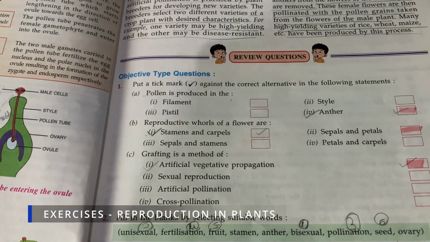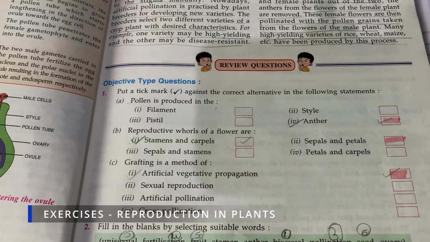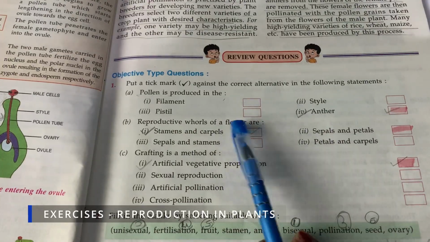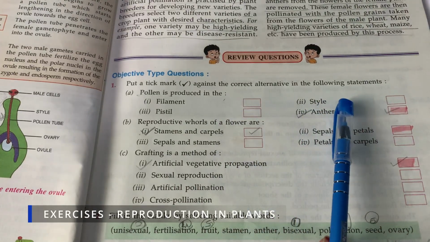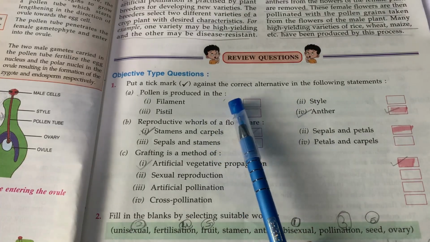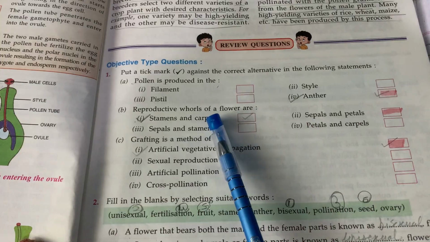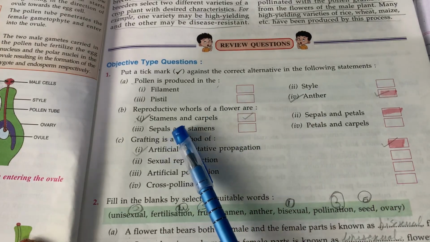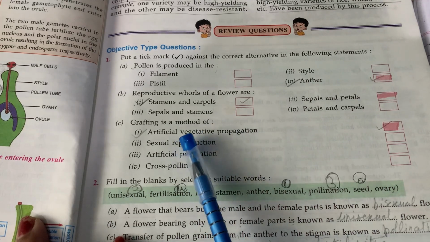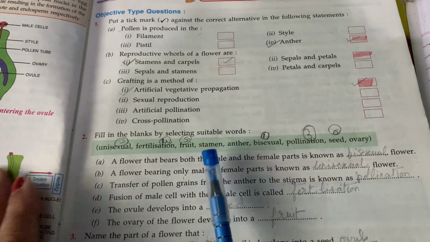Today I am taking the class for 8th chapter 2nd, reproduction in plants exercises. It is Concise Biology for the ICSE students. Put a tick mark against the correct alternative. First one: pollen is produced in the anther is the correct option. Reproductive whorls of a flower are stamens and carpels, right? Grafting is a method of artificial vegetative propagation is the correct option.